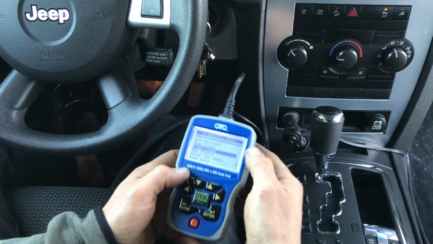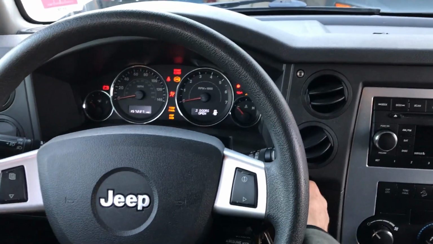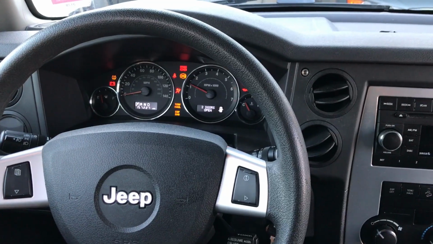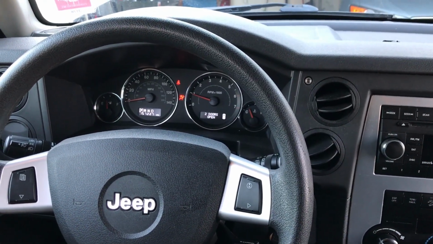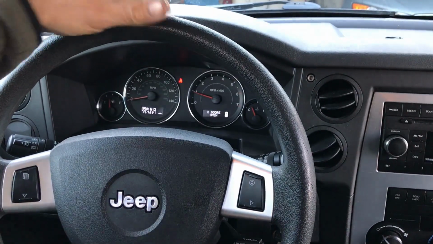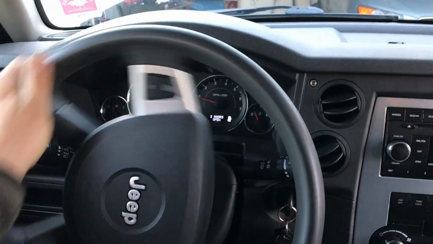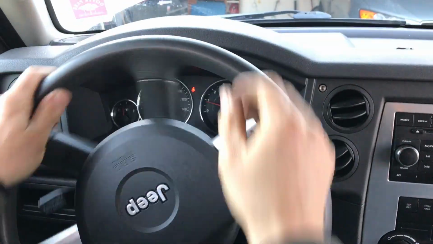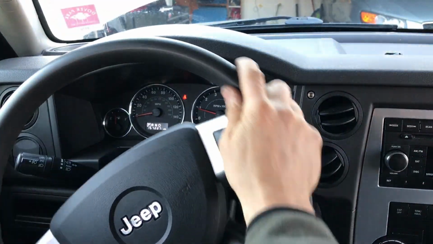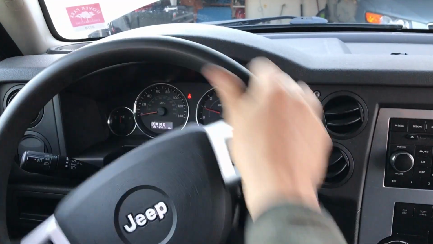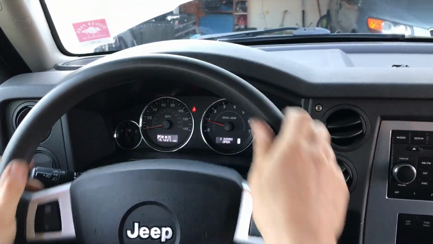Alright, so now we're gonna do the test. I'm gonna start the car. Wait for the airbag light to shut off. And we're gonna turn the steering again, all the way to the left, all the way to the right. And as you can see, the light is not coming on, so it's fixed.